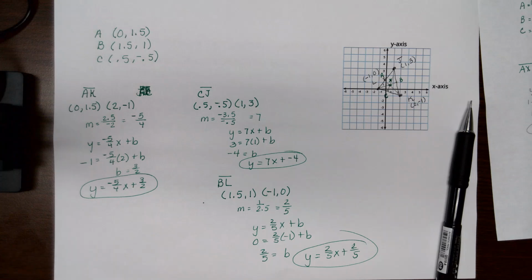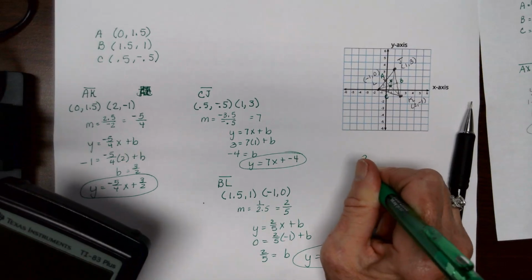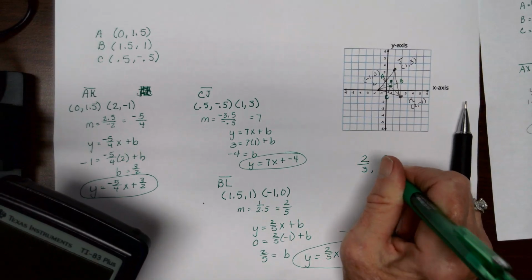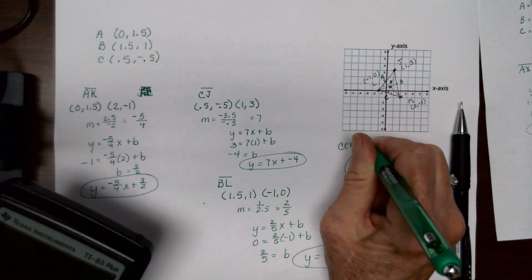And they do cross in 1 point. I'm going to go second calculate, then go down, find the point of intersection, and it is going to cross. If you change it into a fraction, it's going to be 2/3, 2/3. And that right there is the centroid.